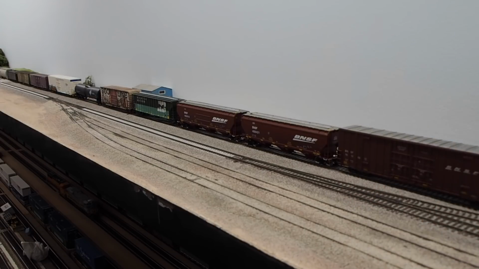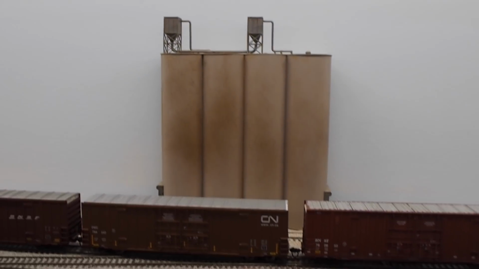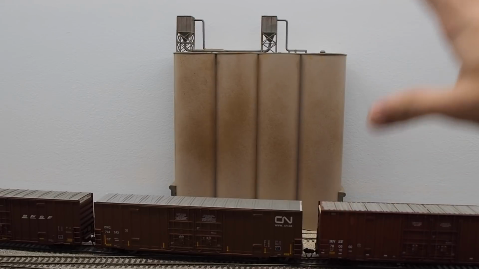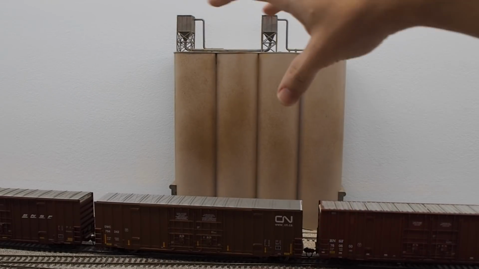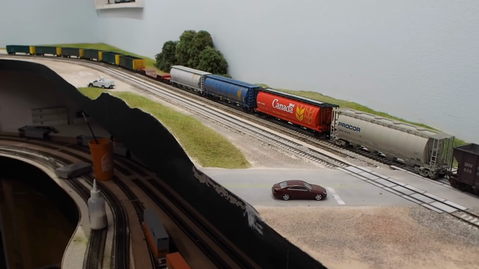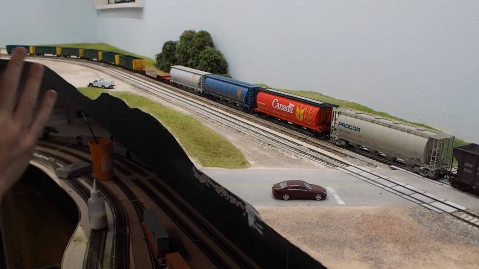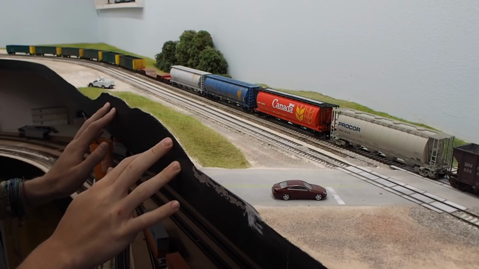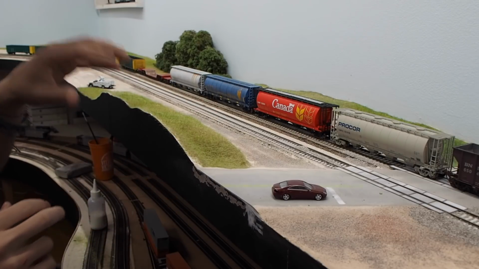And then the other thing that I really need to get working on is the grain elevator you see right here. This is not the final form or even close to it. I actually need to build some more silos and completely repaint it as well. As far as scenic progress is concerned, that's about the extent of it. The only other thing I've really done is added some grass along this little ridge here.